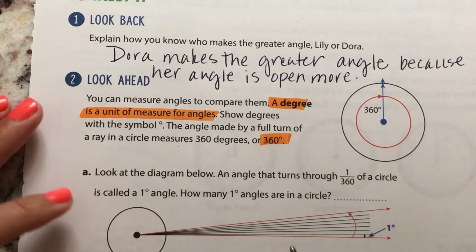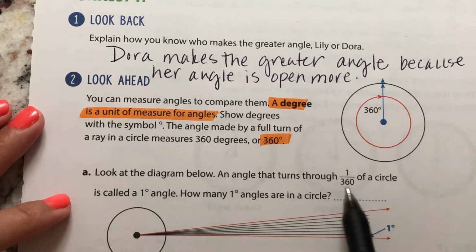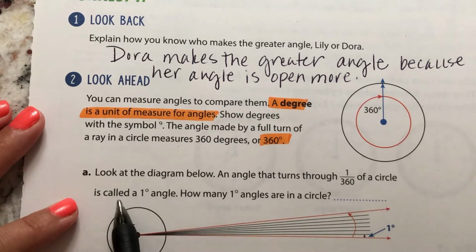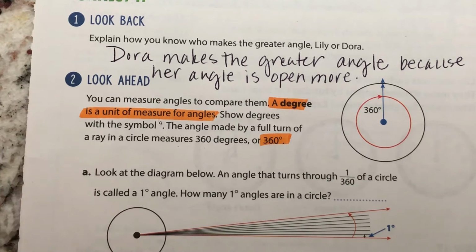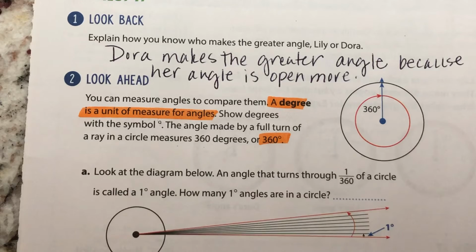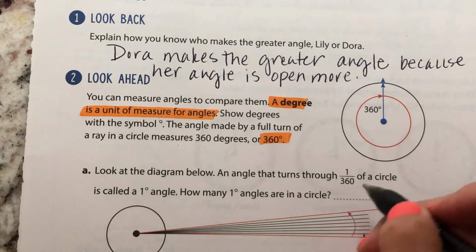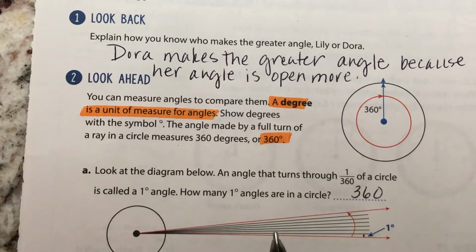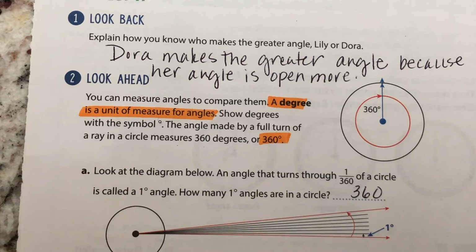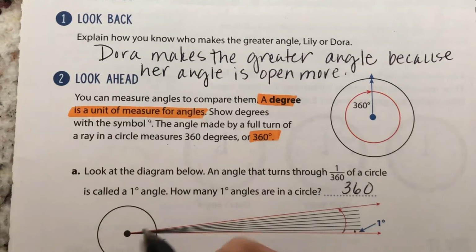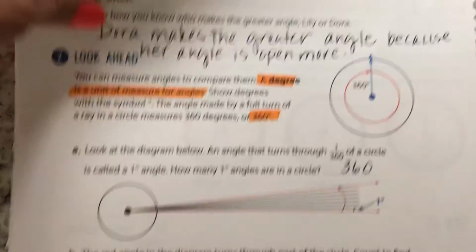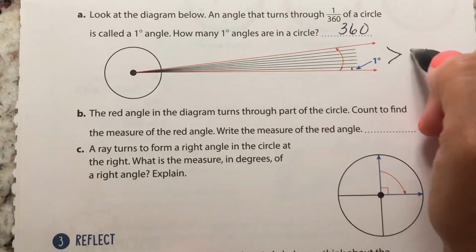A says, look at the diagram below. An angle that turns through 1/360th of a circle is called a 1-degree angle. How many 1-degree angles are in a circle? Well, if we know that a circle has 360 degrees, then there are 360 1-degree angles in a circle. And so each angle is measured by a degree. So we have 1, 2, 3, 4, 5, 6, 7 represented right here on this angle. This right here, I'm going to go ahead and put as 7 degrees.